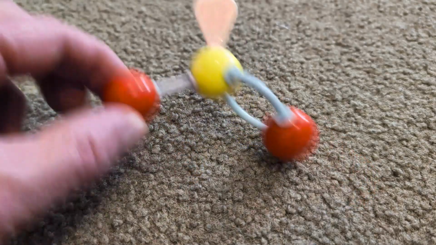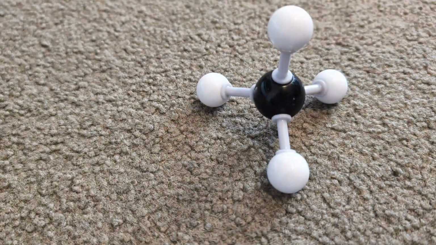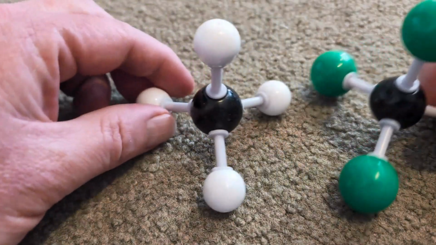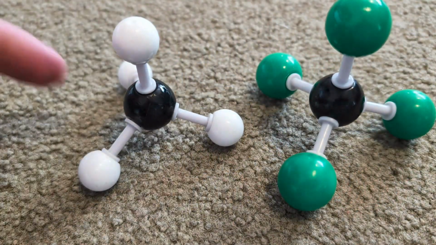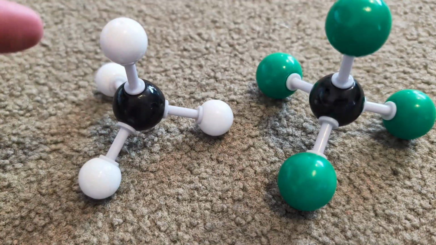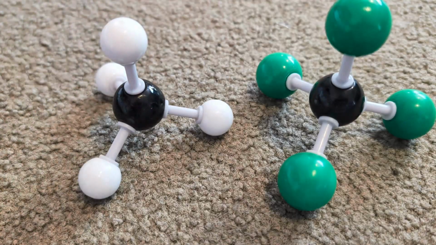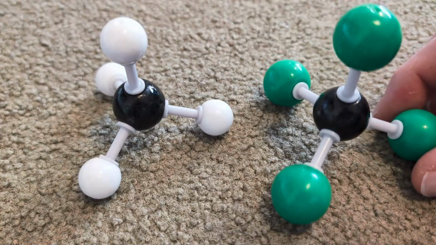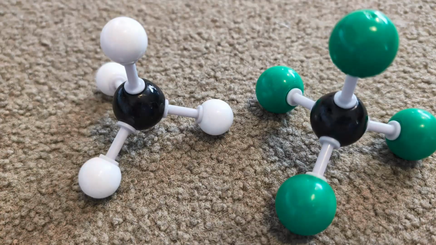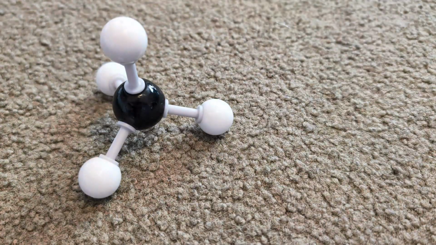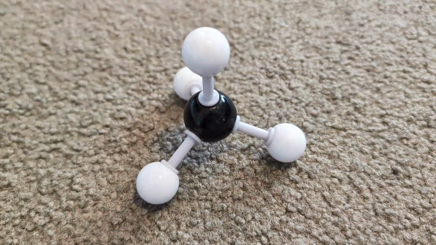Okay, so that's 3 spaces around the central atom. What about 4 spaces around the central atom? Well, here are a couple of examples. The one on the left is methane, a carbon with 4 hydrogen atoms around it. And the one on the right is carbon tetrachloride, a carbon with 4 chlorine atoms around it. Now, let's just get rid of one of them. That's big in the video, so we'll use this one.